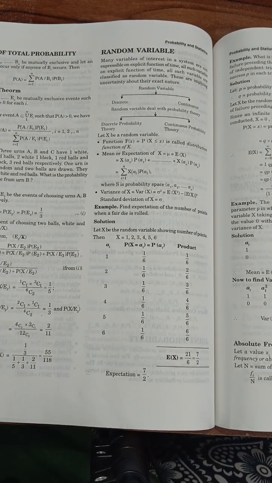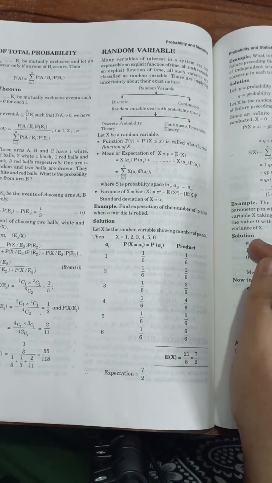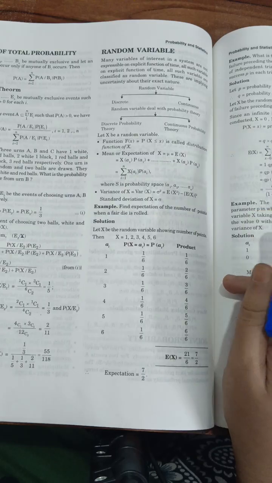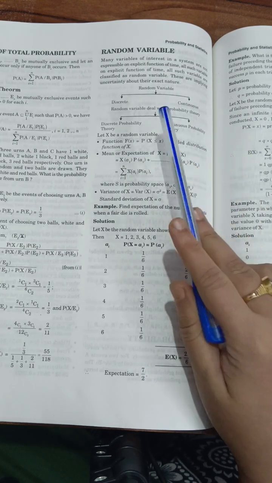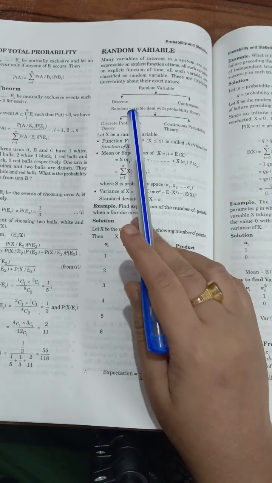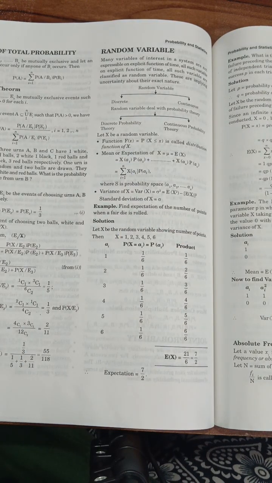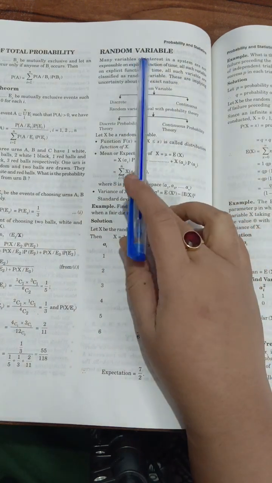Today we will read about random variable and also discrete random variable, how to find its mean and variance and some of its properties. Okay, let's get started. I will clearly explain everything point by point. We also have examples by which the concepts would be very much clear. So let's get started. What is a random variable?